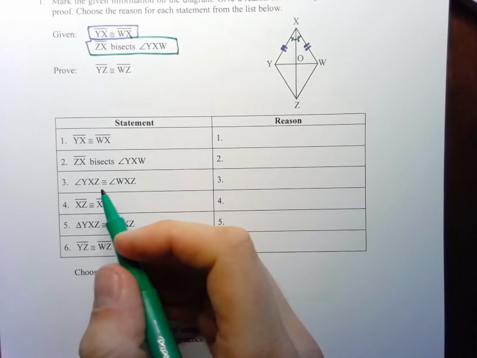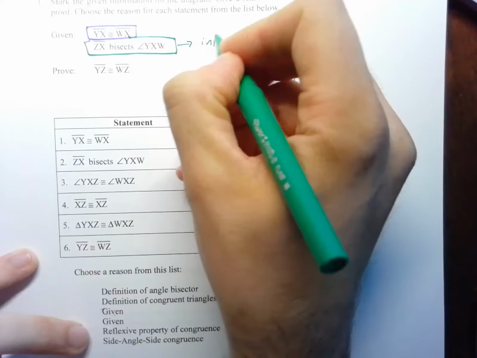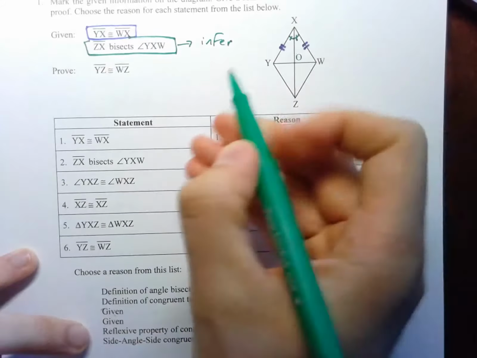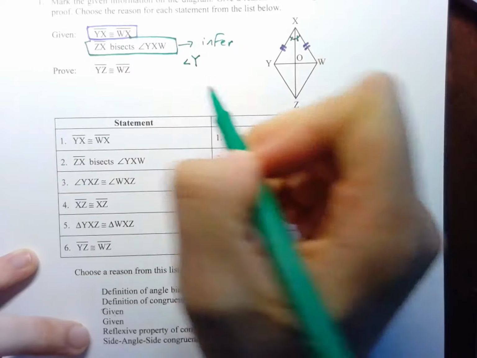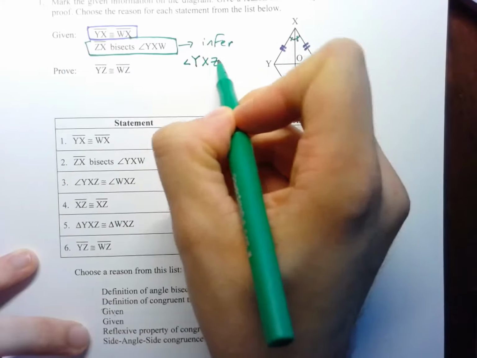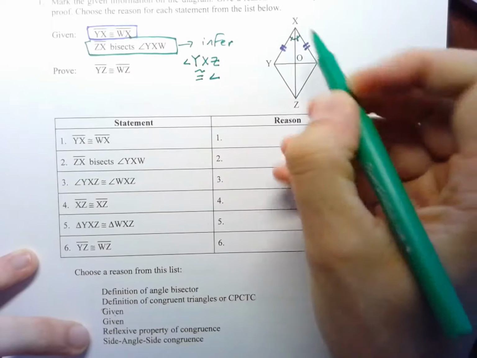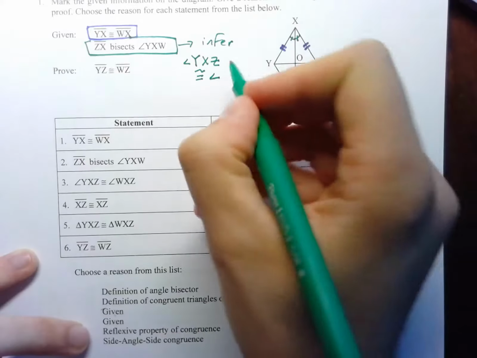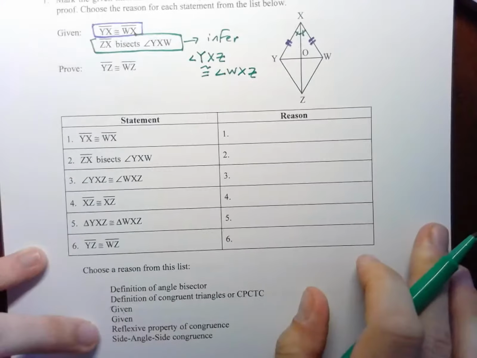From this I can infer that angle YXZ is congruent to angle WXZ. So I'll infer that in a step here.